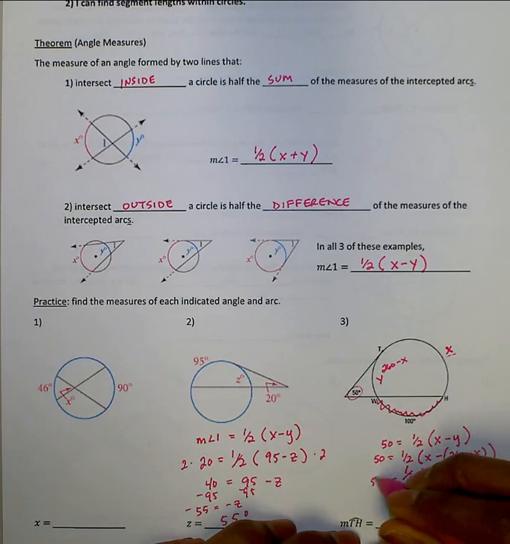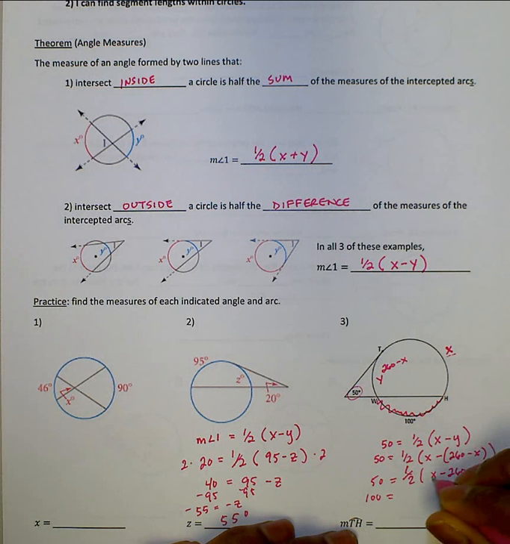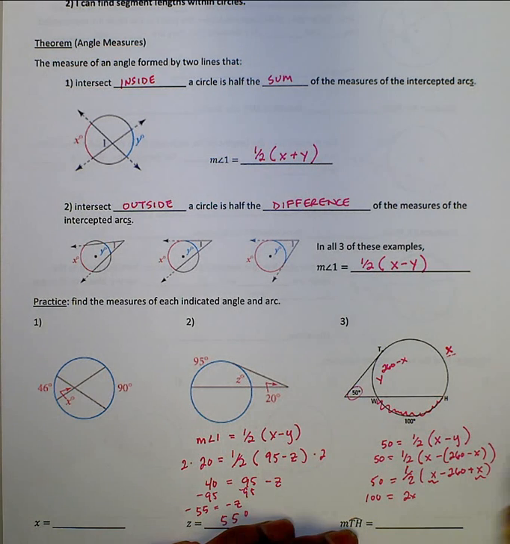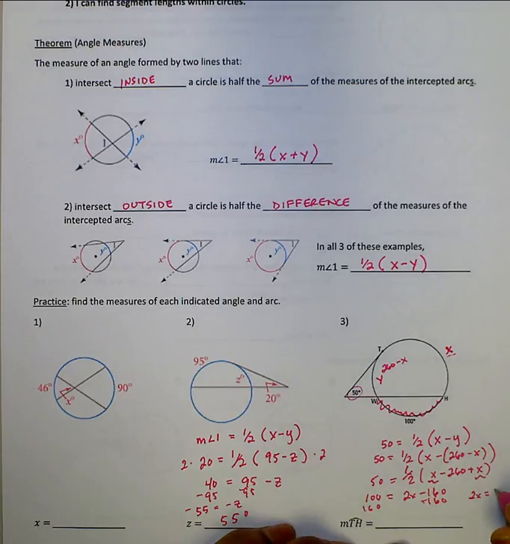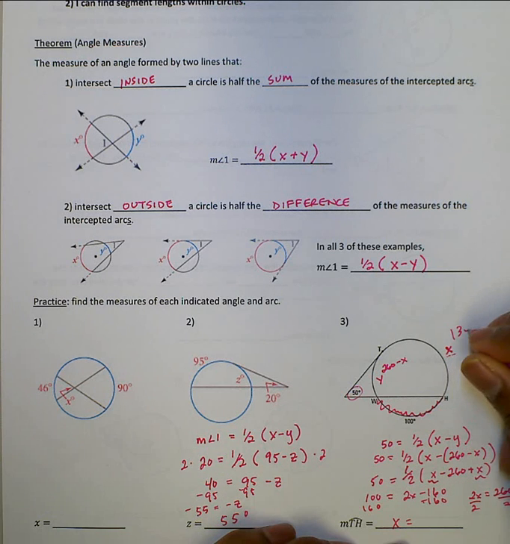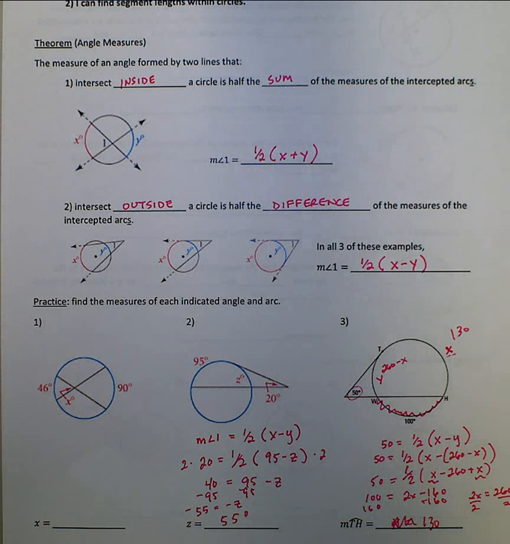So now I'm going to solve it. I'll multiply both sides by 2 again. 100 equals, combine my like terms, 2x minus 260. Then I'll add 260 to both sides. So I get 2x equals 360. Divide by 2, and then I get x equals 180. Doesn't feel right.